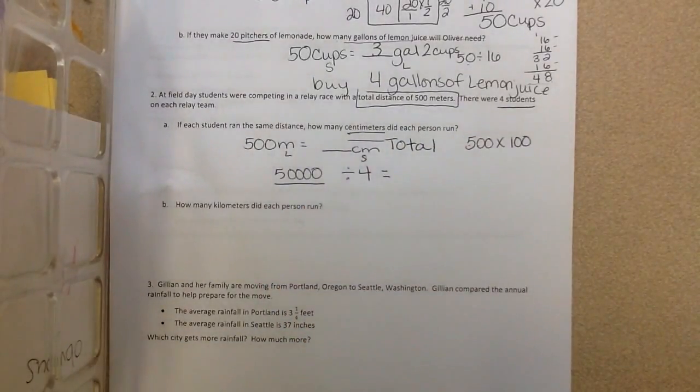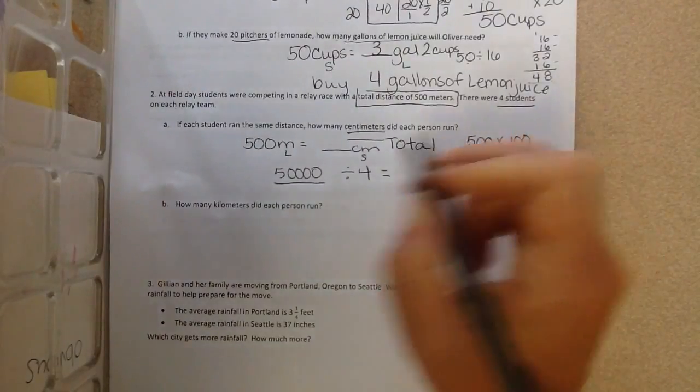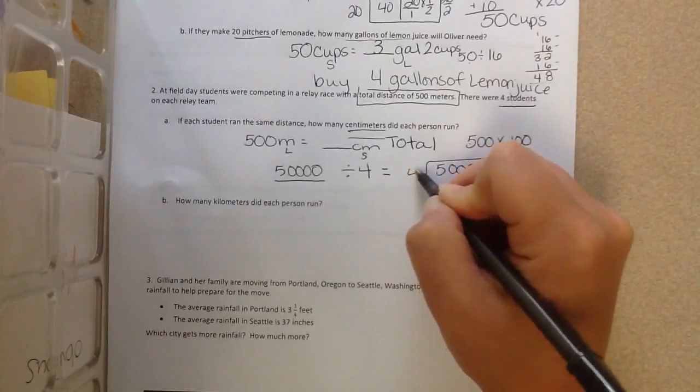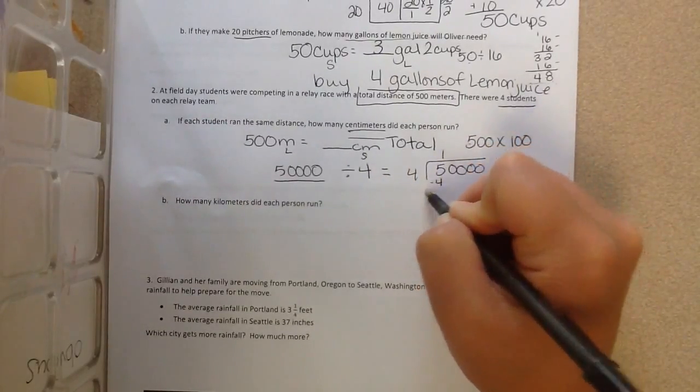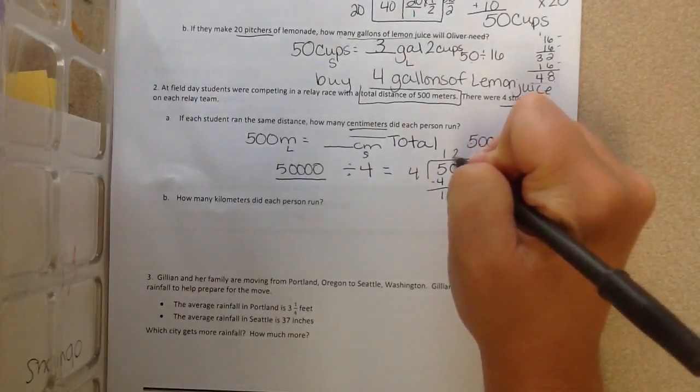But I have to divide that by 4. So let's see. 1, 2, 3, 4. It goes in 1 time. 4 goes into this 2 times.